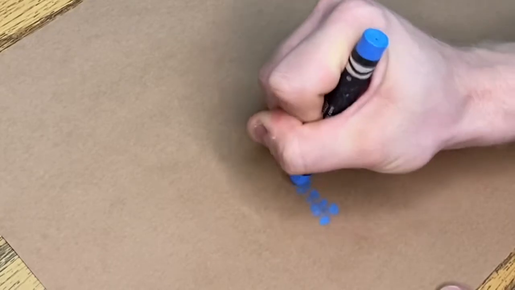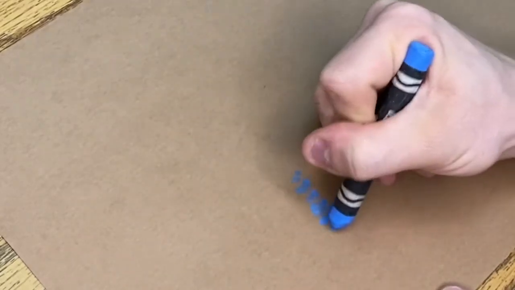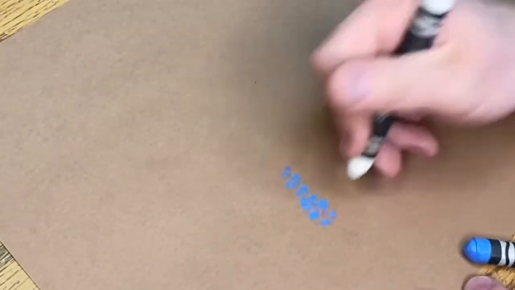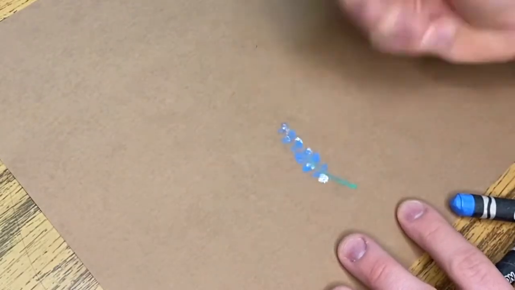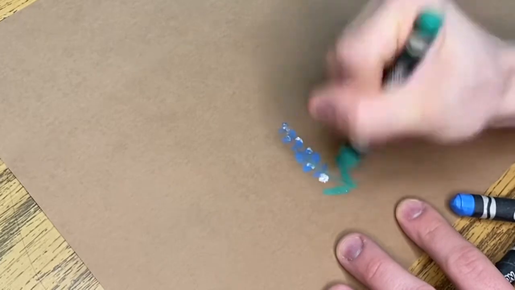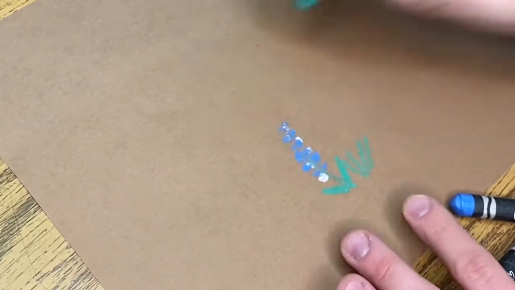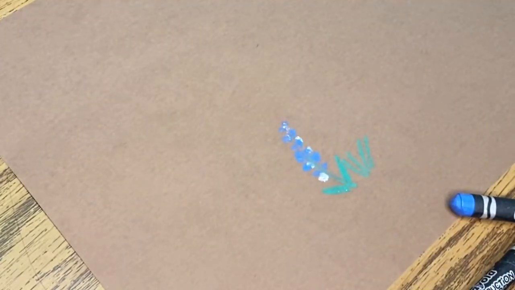I like to use brown just because that can be like the ground and it gives it some background, and then you can always go back over it and add those greens. So here I'm doing a little blue bonnet, and you can add some grass, and so you can imagine that I can fill this up with all sorts of flowers.